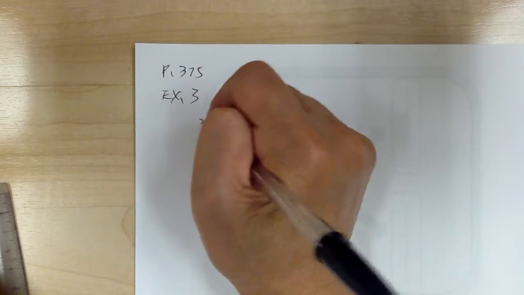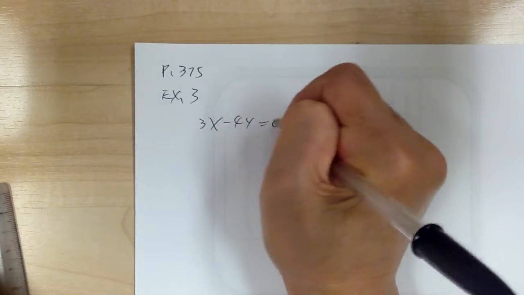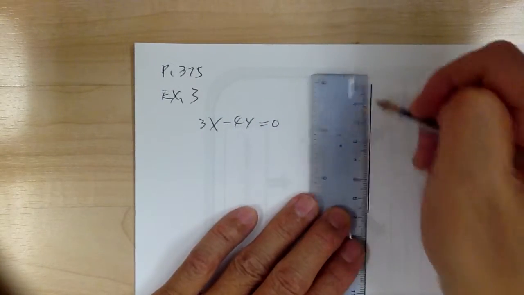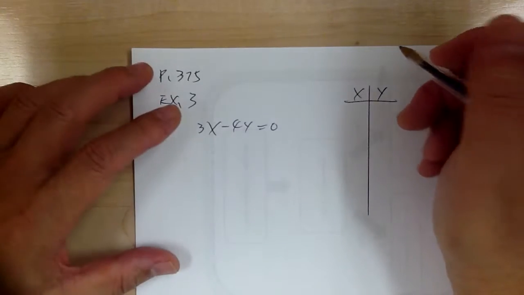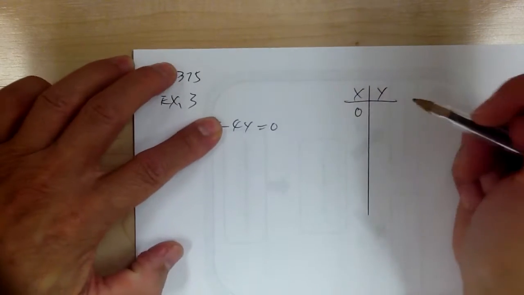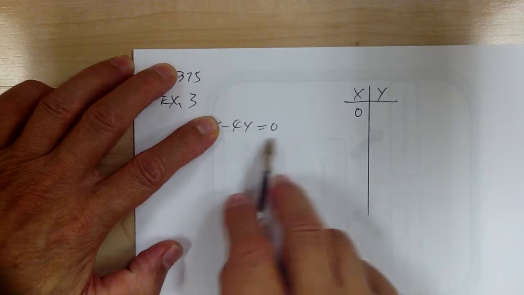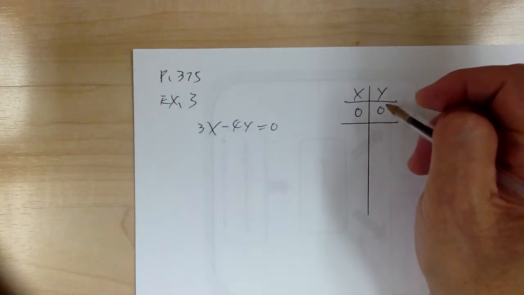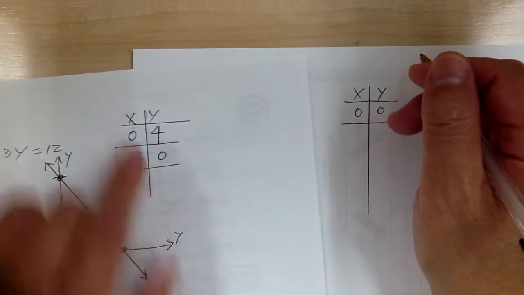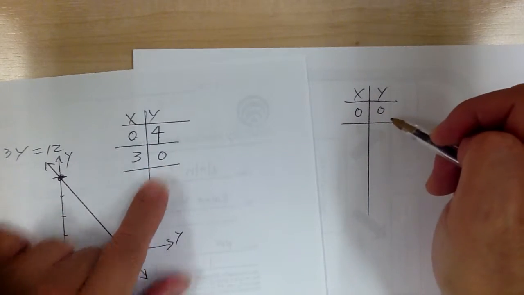You want to graph 3x minus 4y equal to 0. So you can make your table. Now in this case, if you let x equal 0 and divide both sides by -4, you're going to get y equal to 0. So in this case, you don't have two separate points like what we had before. You end up with 0, 0.